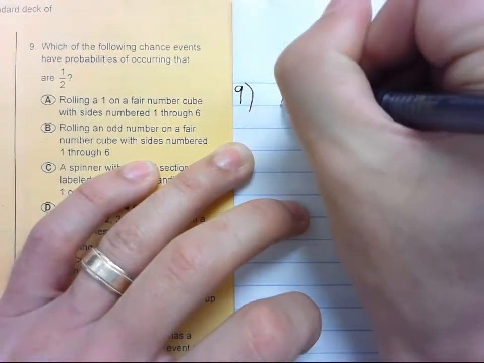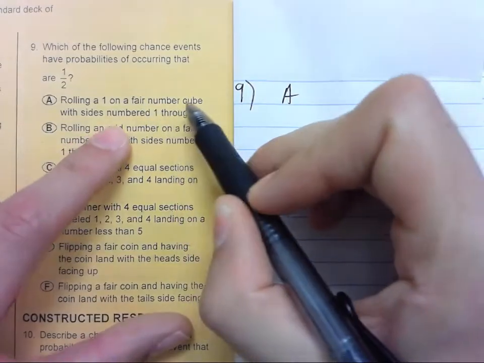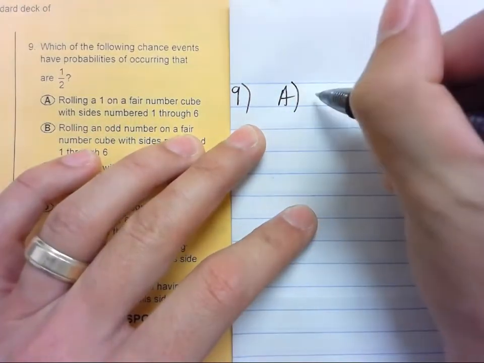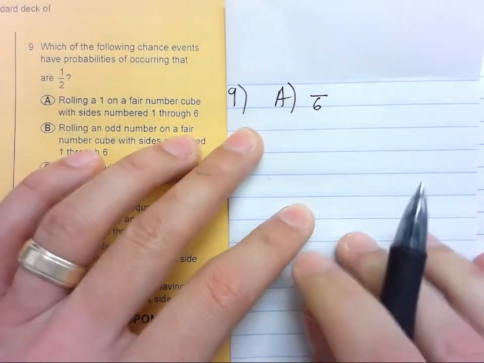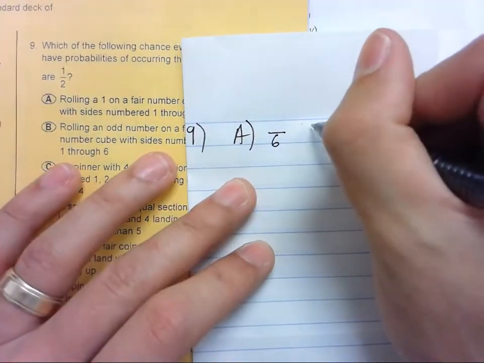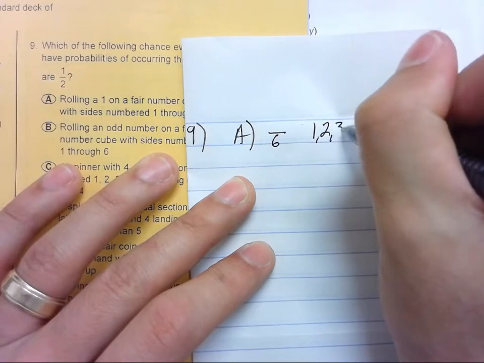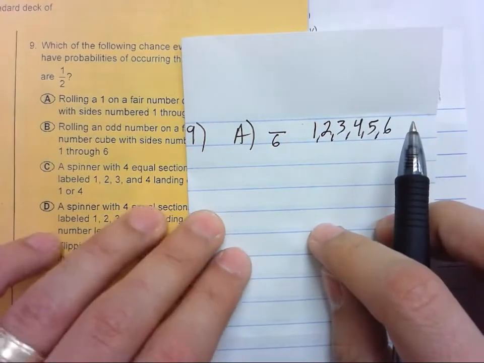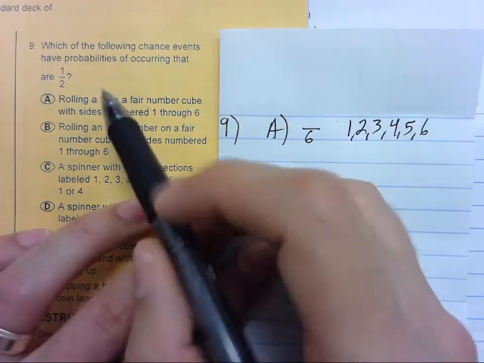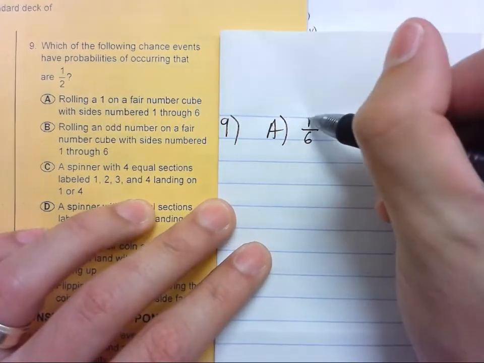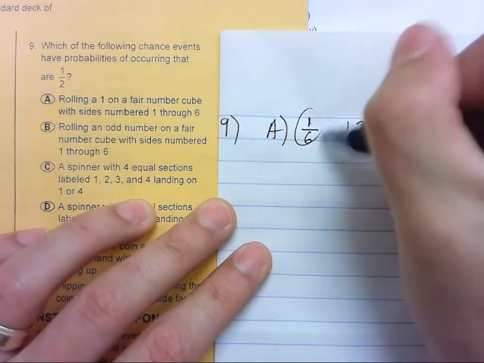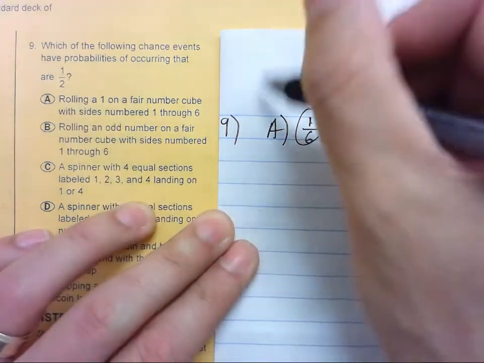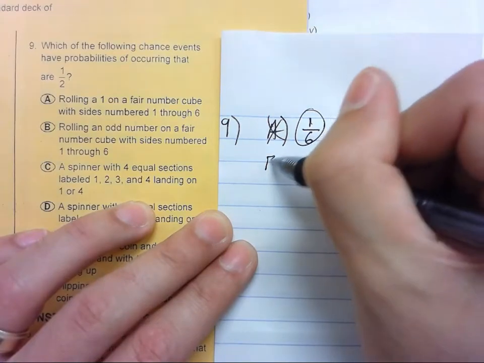Let's start with A. Rolling a 1 on a fair number cube whose sides are numbered 1 through 6. So the probability of 1, we have 6 possibilities. And those possibilities are 1, 2, 3, 4, 5, and 6. Out of those 6, we want to roll a 1. So a 1 out of 6. This is our probability. Is that 1/2? No. So let's move on to B.